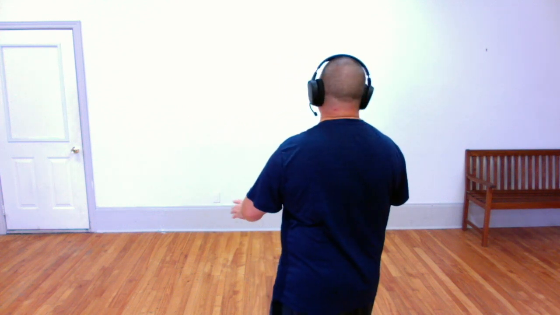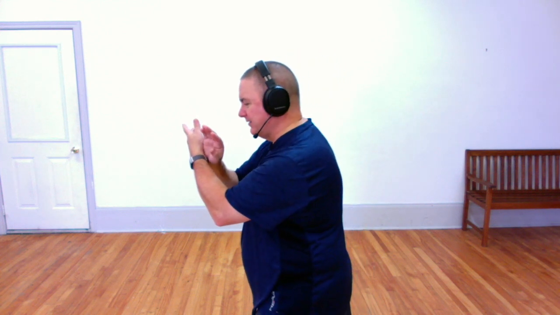And then we do this, and then we stop in the middle. And this hand touches the forearm, and they intersect, and now the energy is going straight forward.